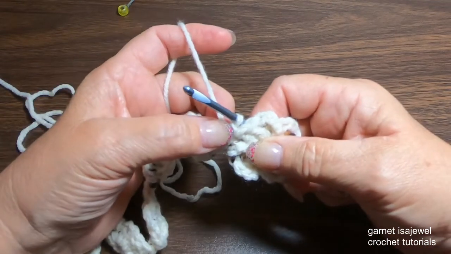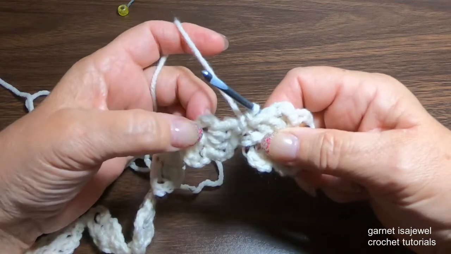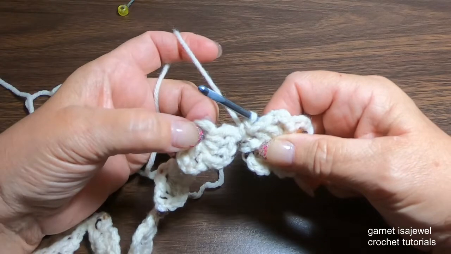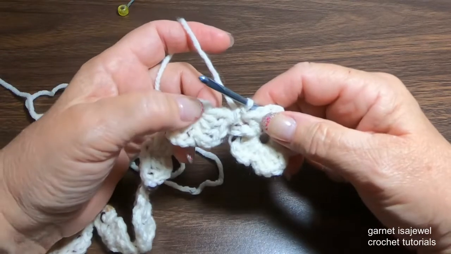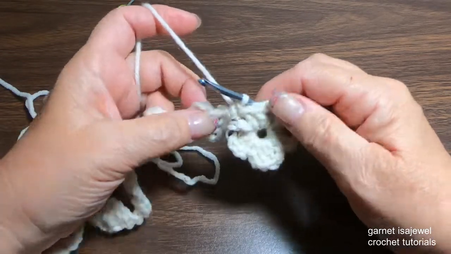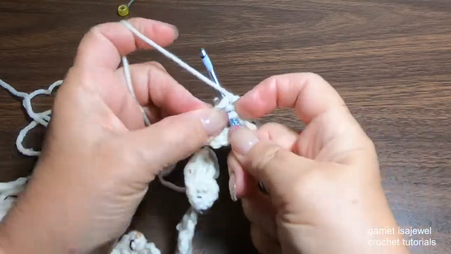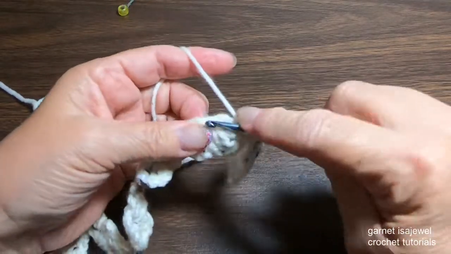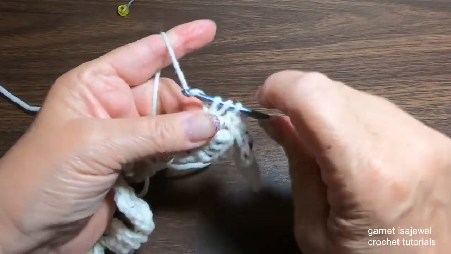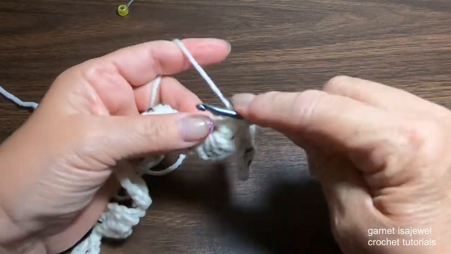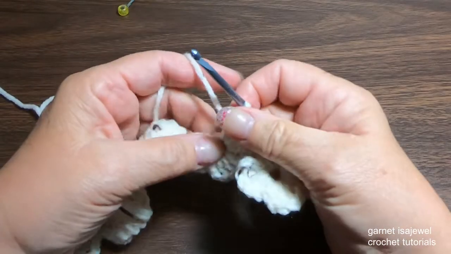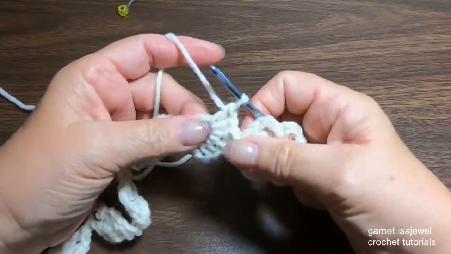All right, now directly from the single crochet, we're going to do 3 double crochets into the next chain 4 ring. This will start our petal for the other side, or the next block here. Okay, slide it over.